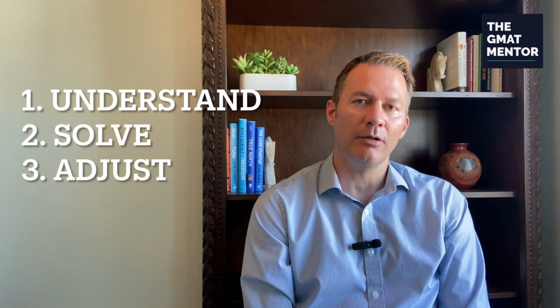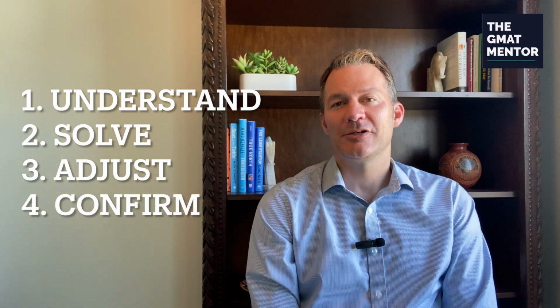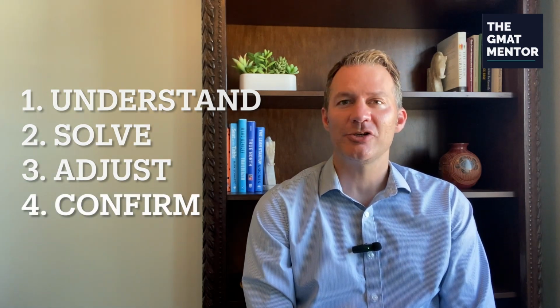First, understand the setup. Put in the time up front to get what's going on, save yourself time and frustration later. Next, solve using a quick, feasible method. Based on your understanding, pick a path and go for it. Third, adjust your solving method as needed. Don't beat your head against the wall. Stay flexible and take the path of least resistance. Finally, confirm your answer. Most importantly, make sure you answer the right question.